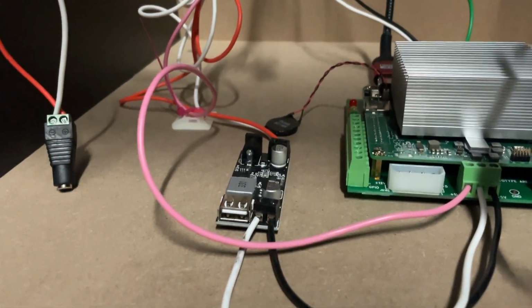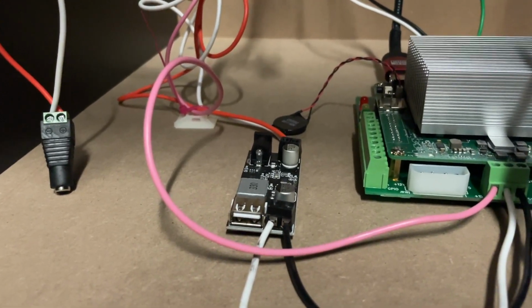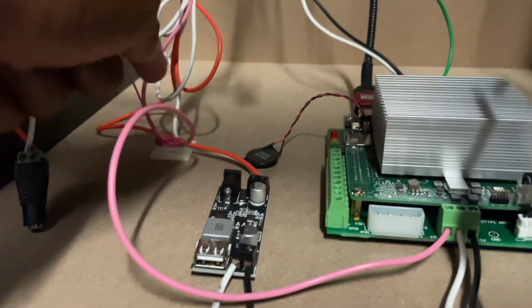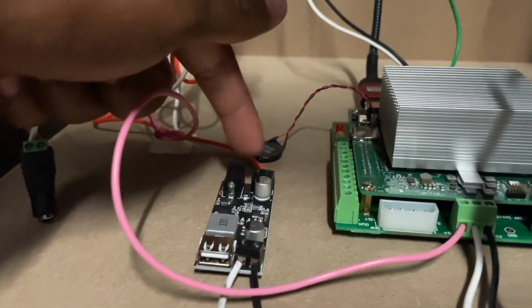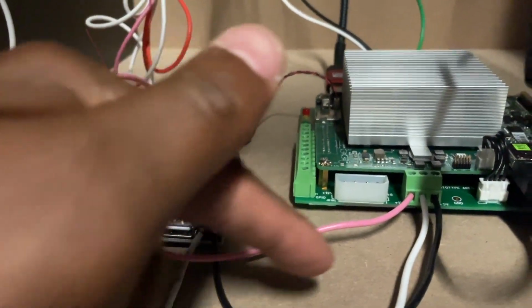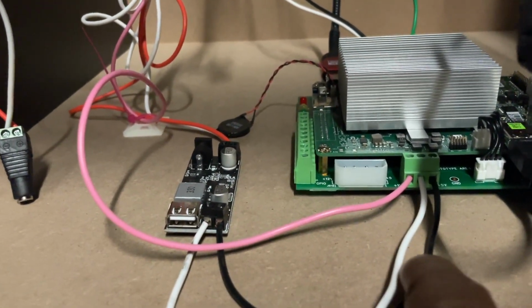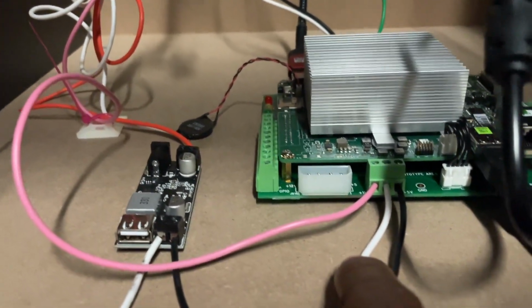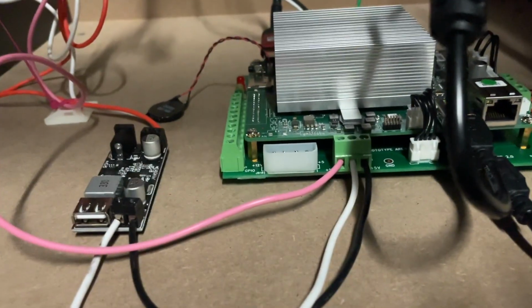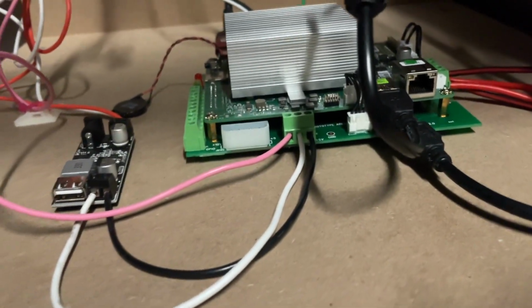So we're bringing 12 volts into this connector here instead of the barrel jack, right? And then we are taking 5 volts on this side. So this black is 5 volts. The middle, I guess, the white is the negative, right? We kind of got that backwards, but it doesn't matter, right?